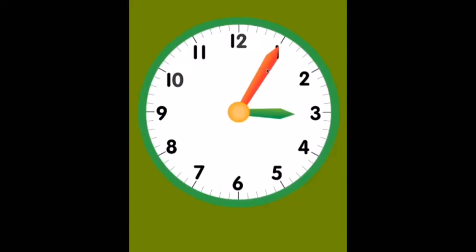If it is pointing to the 2, it is 10 minutes past the hour or 3:10. If it is pointing to the 3, it is 15 minutes past the hour or 3:15. Notice how the hour hand moves as well, but at a much slower pace.